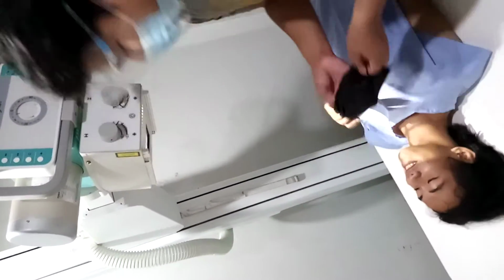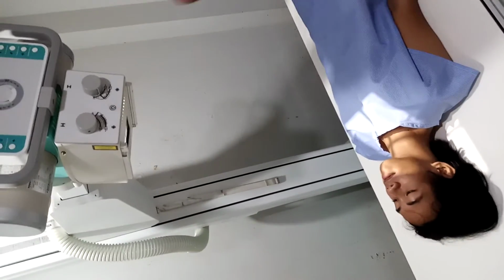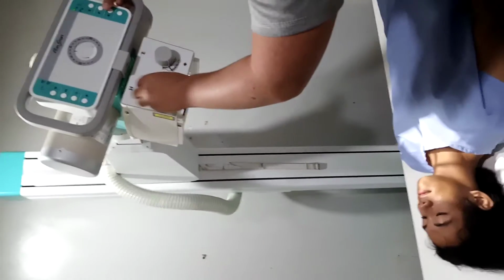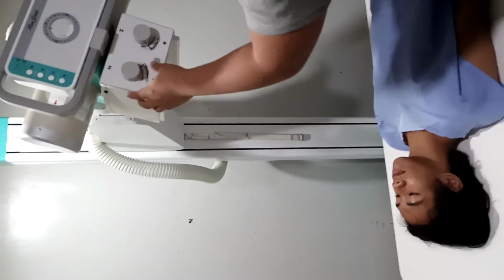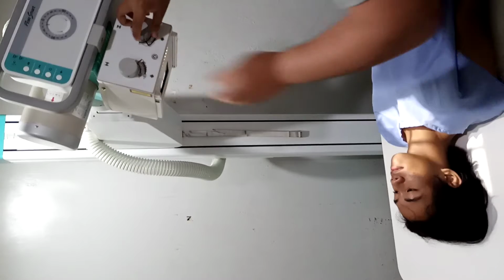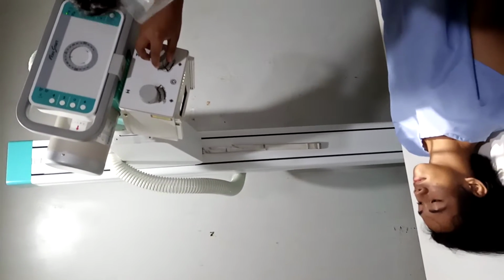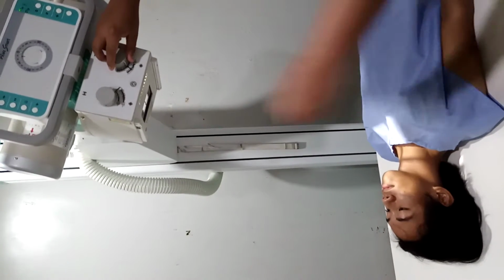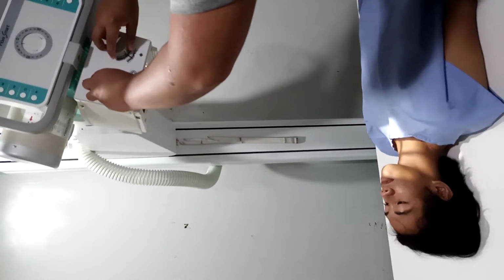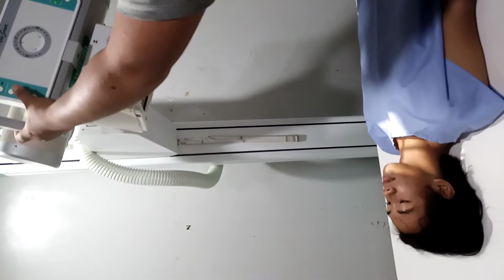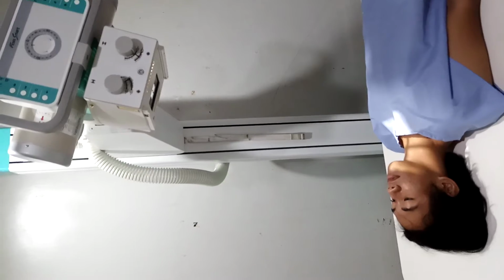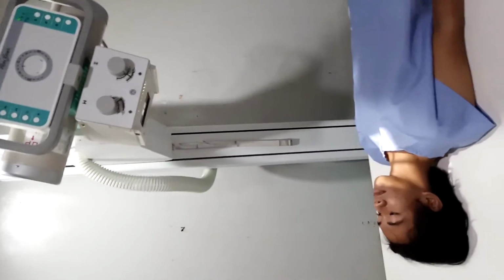Face mask, please, sir. Just cephalad, 15 to 20 degrees. In this demonstration, we use 15. And collimate at the level, collimate at the extension. That's our AP axial projection.